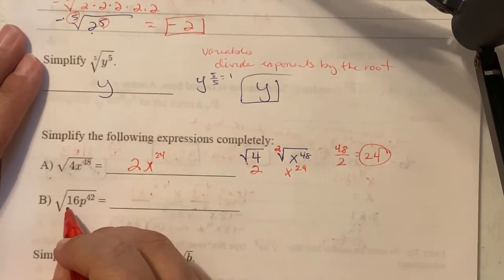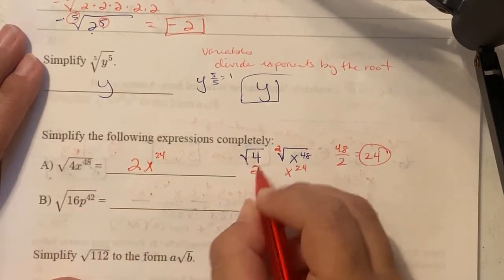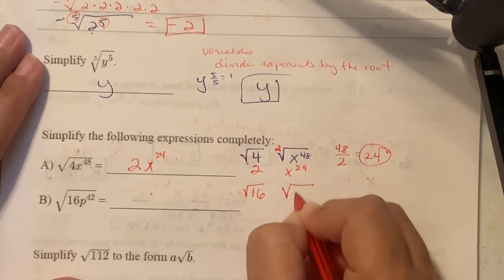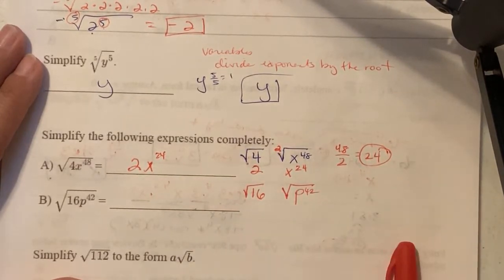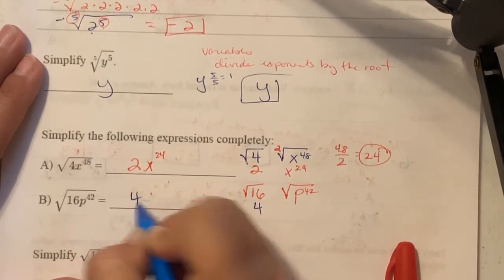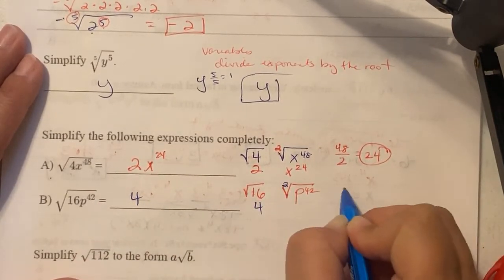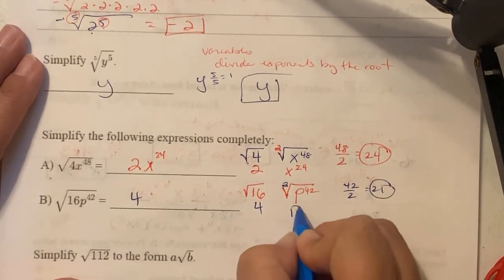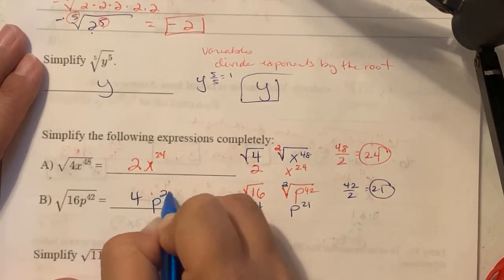And the next one says square root of 16, p to the 42nd. So we have the square root of 16, and then the square root of p to the 42nd. Again, square root of 16, that's a 4. Remember, the 2 is implied. So 42 divided by 2 is 21. So p to the 21st came out.